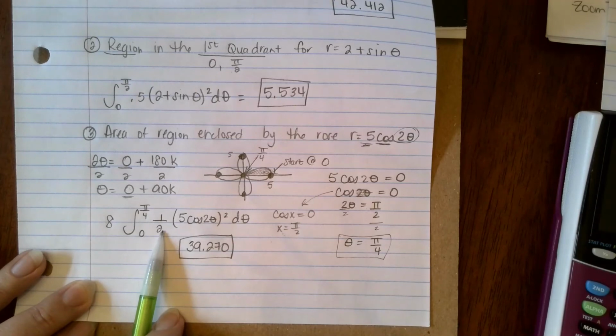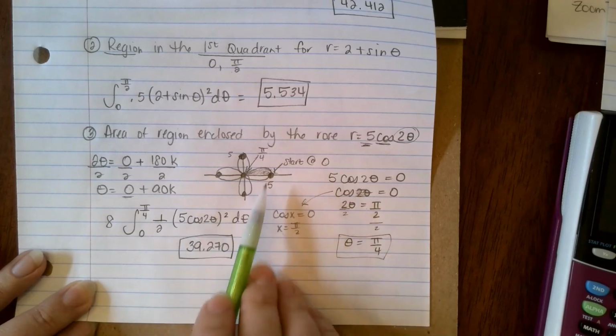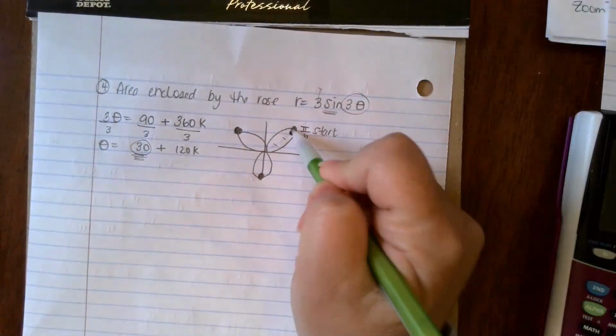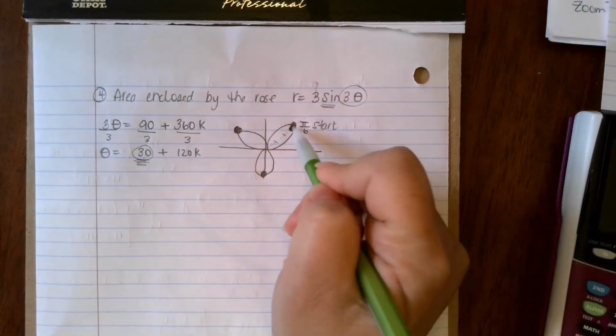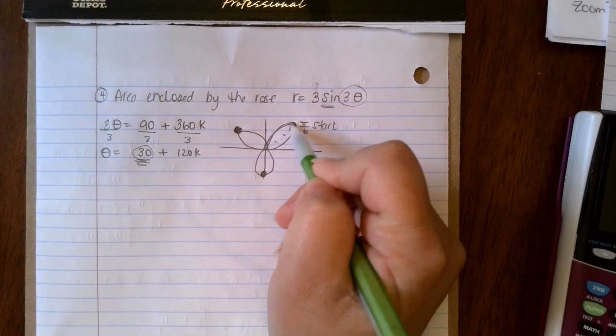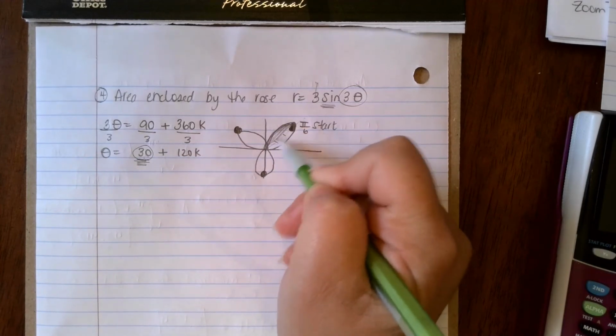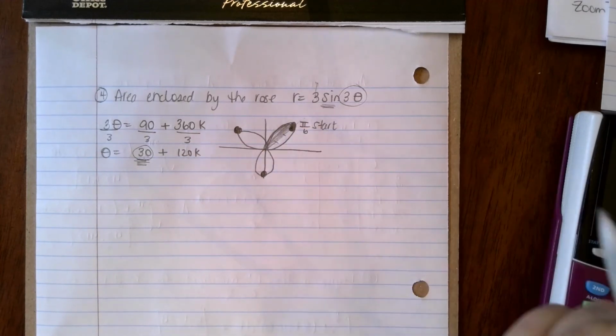I'm not saying it's impossible, it just makes it a little more difficult. It's always better to go in a positive direction. So here, we start right here, and we're at pi over 6, and we're going to go in a positive direction. So we're going to go towards that way, and we'll get this half right here.